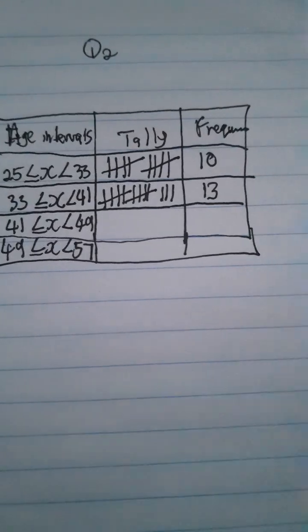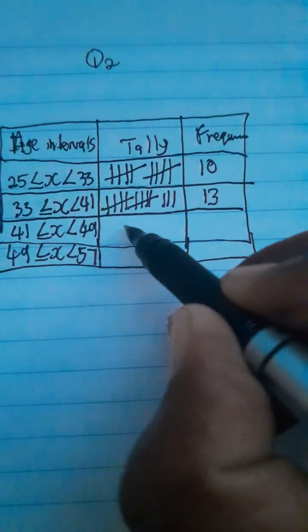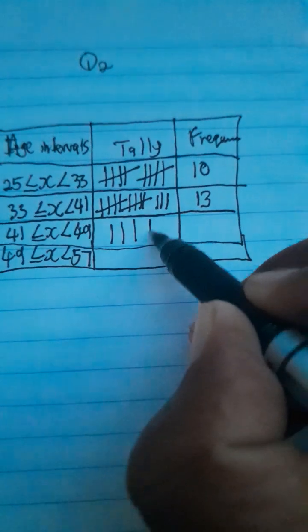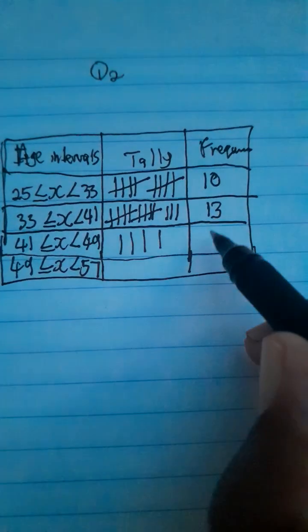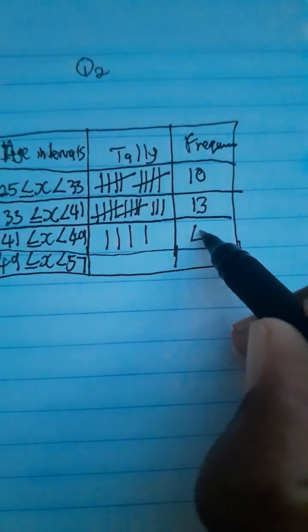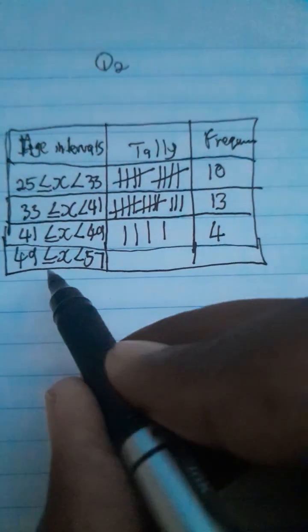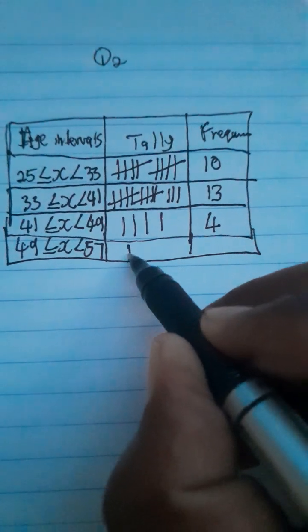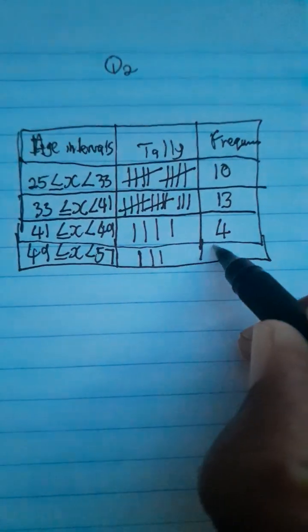So let's complete this. So remember we said here there are 4. So this will be 1, 2, 3, 4. So for this you're going to put 4. Then here it's 49. We have 3. So we're going to put 3.